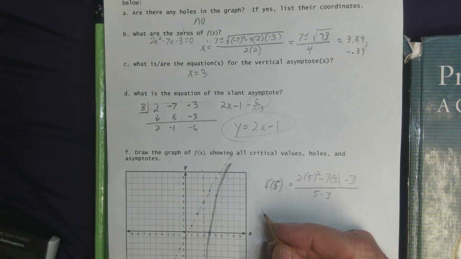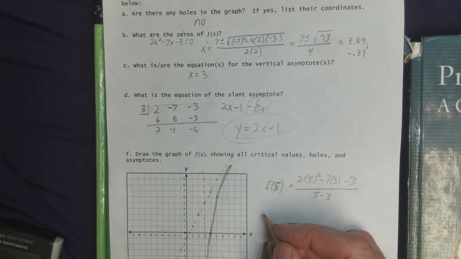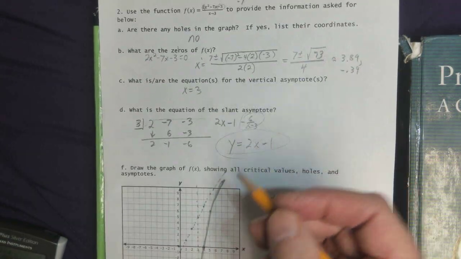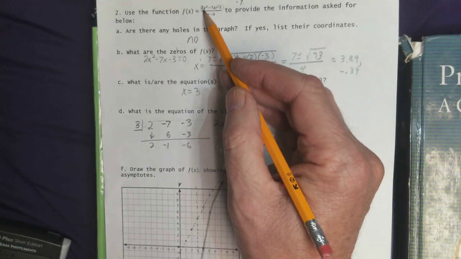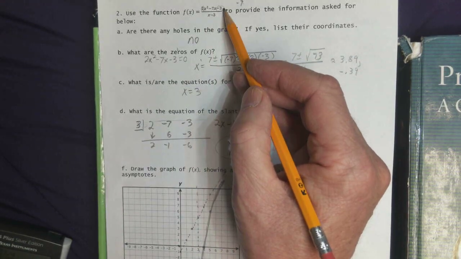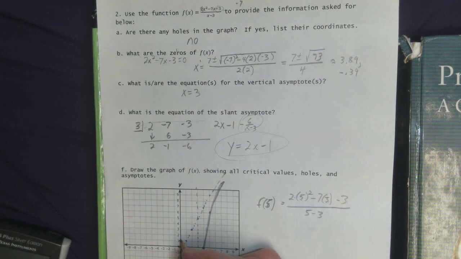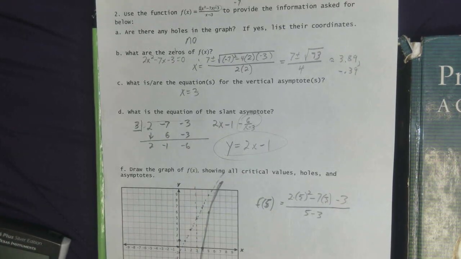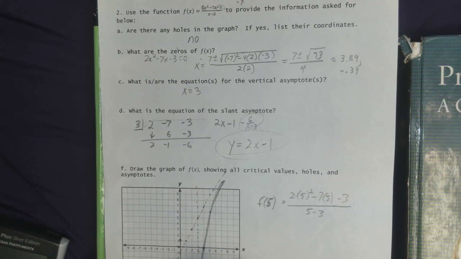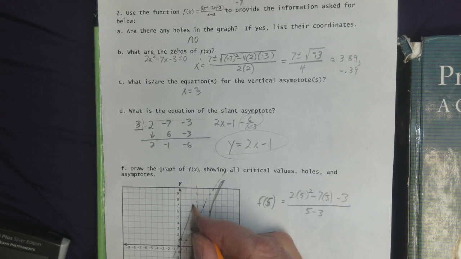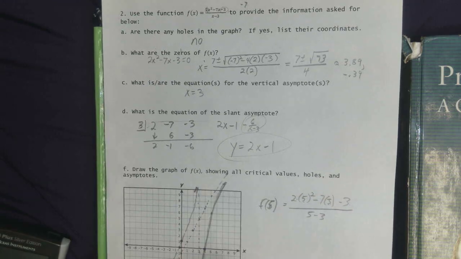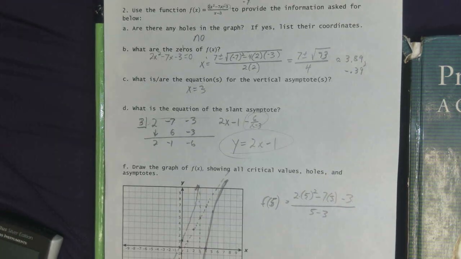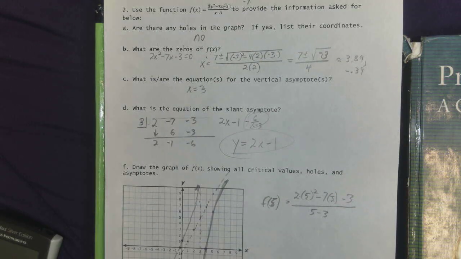All right. Now, I'm just curious, what's the y-intercept? Let me put that in. At 0, that's negative 3 over negative 3, which is 1. So it hits the y-axis at 1. So I think it's close here. Comes out here a little bit and then gets back to the line like that. So I think that's what we're looking at there, guys. All right, there you go. Short and sweet.